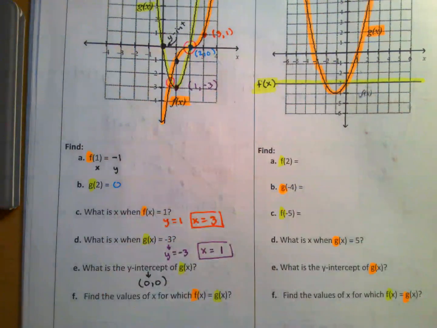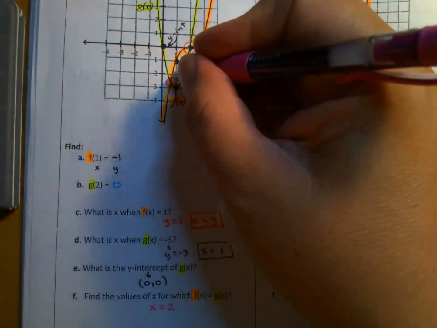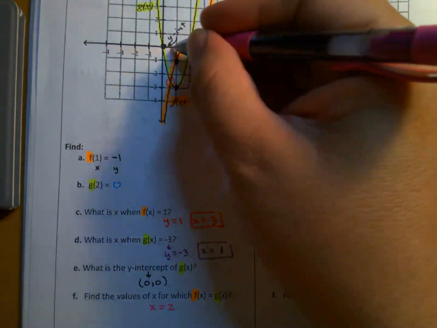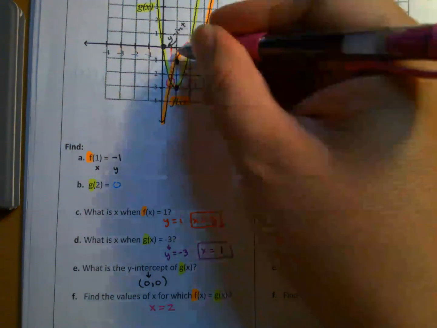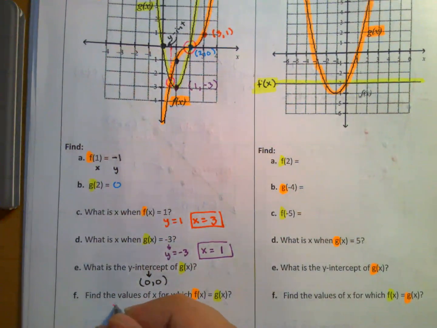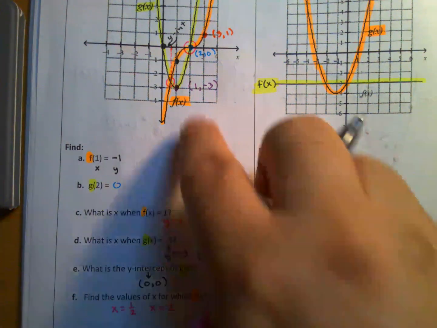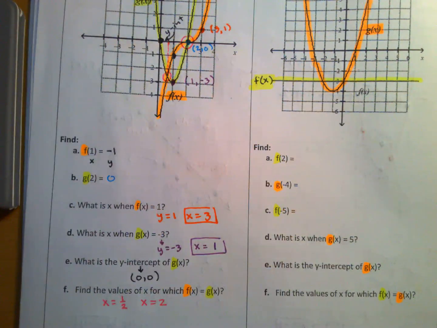We could see that it's right at 2, so I'm going to say x equals 2 right away. This one's a little bit tougher. If we look at that point of contact, we'll say it's halfway, just about. Maybe it's a little more, but we'll just say it's halfway through. So then x is equal to a half or 0.5. Any decimal close to that will be fine, as long as you're not saying 0 or 1.